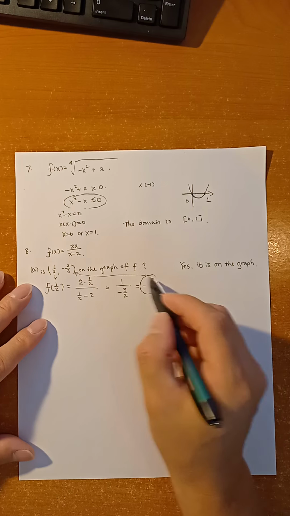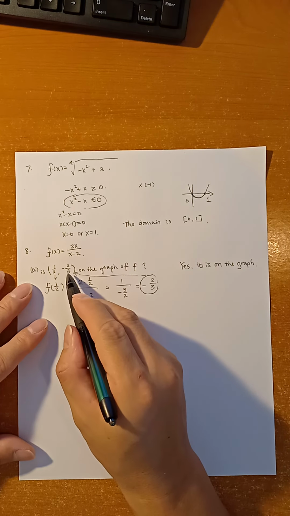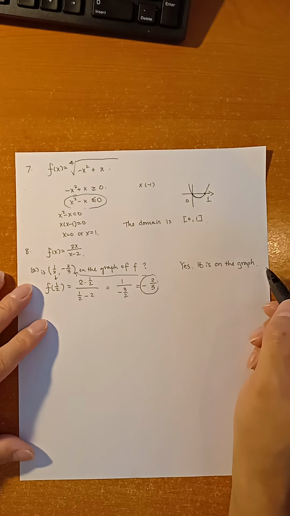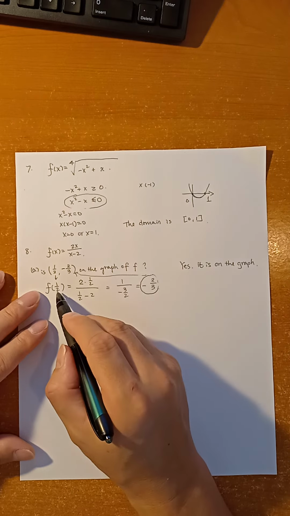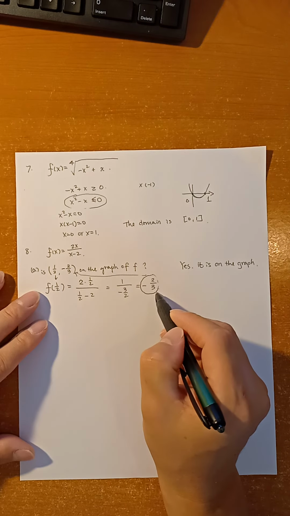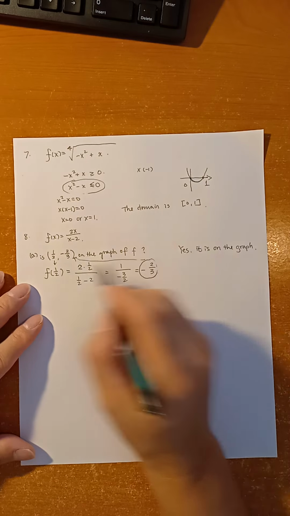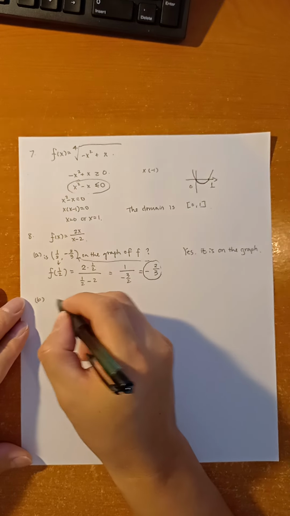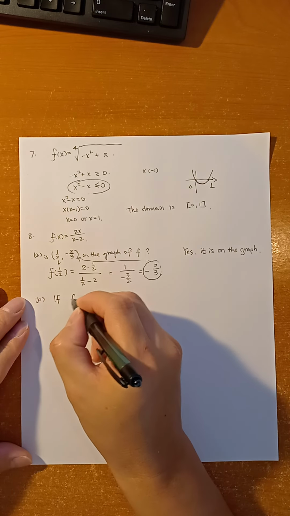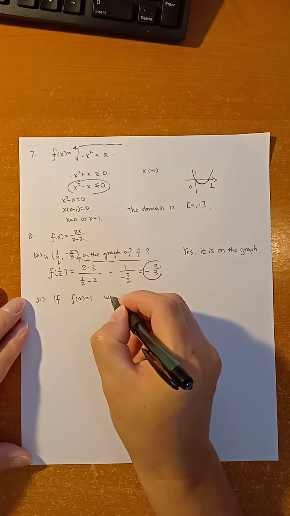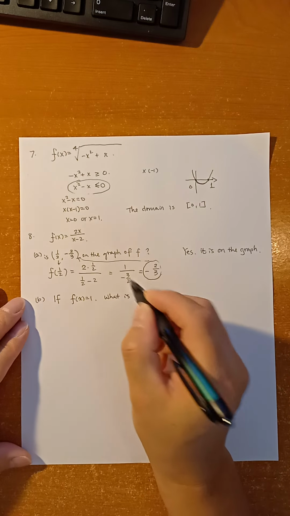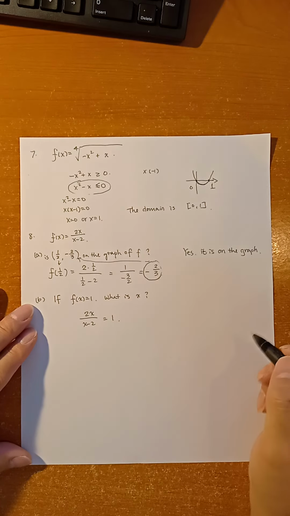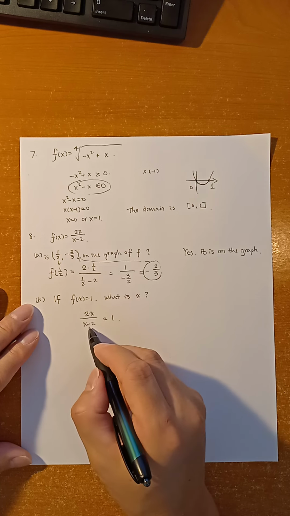If your result is not equal to the y coordinate of the given point, then the answer is no, it is not on the graph. So you only evaluate the function at the x coordinate and compare your value with the y coordinate. Equal is yes, not equal is no. Part B: if f(x) is equal to 1, what is x? f(x) is 1, so it means 2x over x minus 2 is equal to 1. So you're going to solve for x. You multiply both sides by x minus 2.